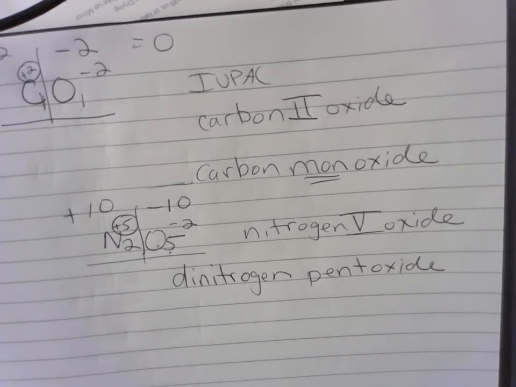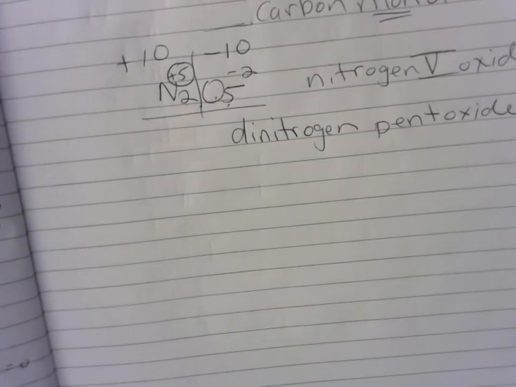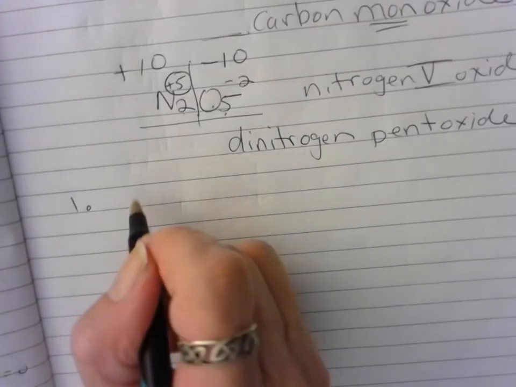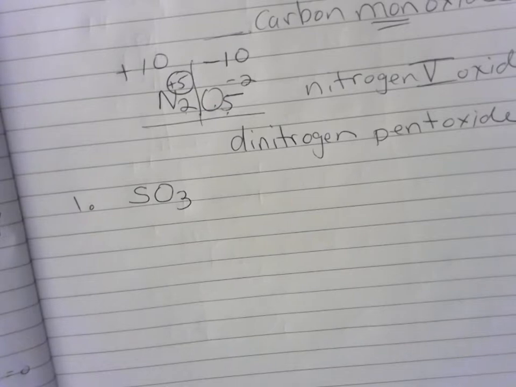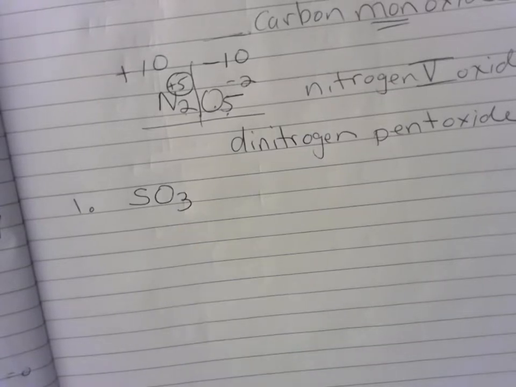Okay, I'm going to give you some problems to do. Notice that this is not the polyatomic anion. Okay, so this is not sulfite because there's no charge.